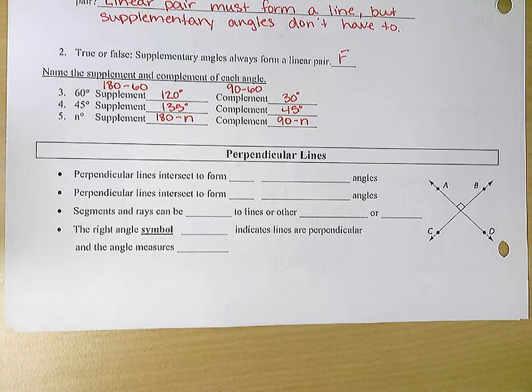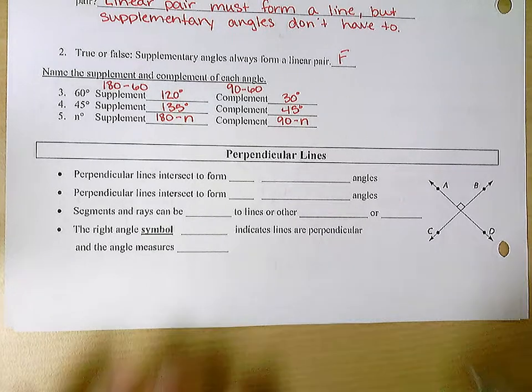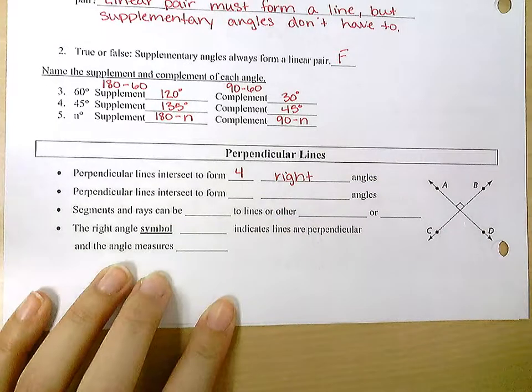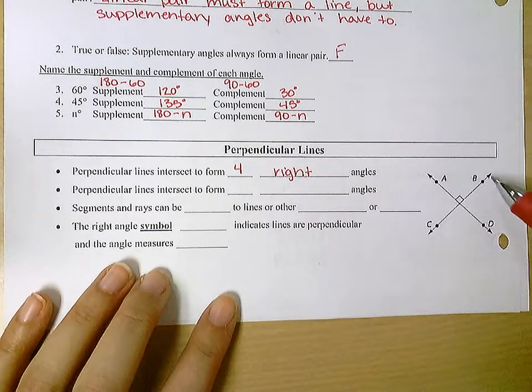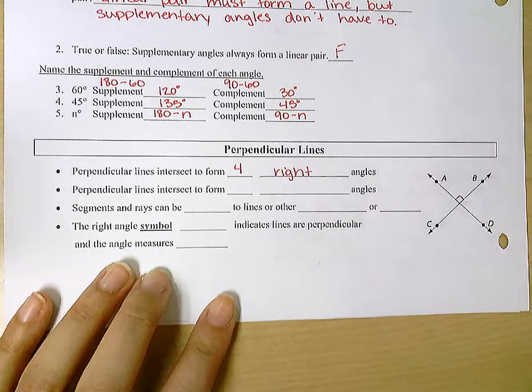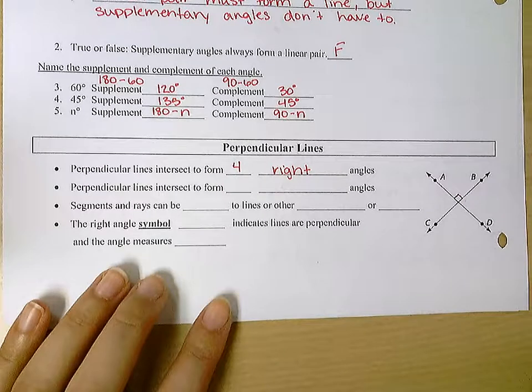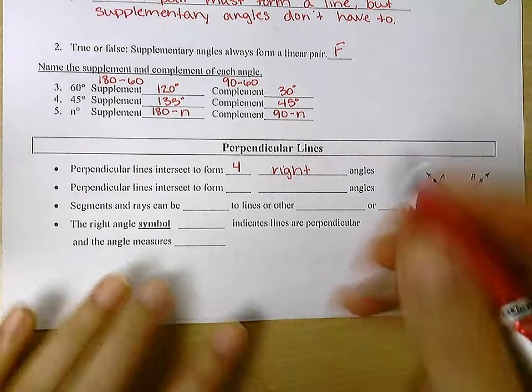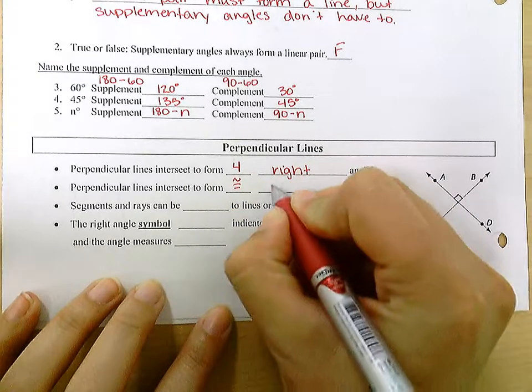All right, then we're going to look at perpendicular lines. Perpendicular lines intersect to form 4 right angles. You can see that over here. We have our intersecting perpendicular lines. We have our right angle, and all 4 of those will be right angles. Perpendicular lines intersect to form congruent adjacent angles.